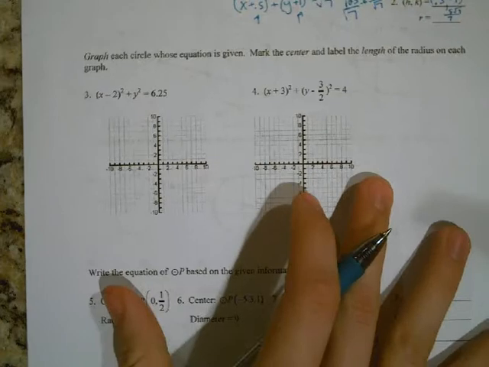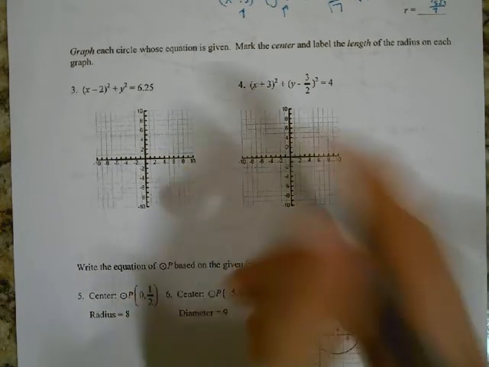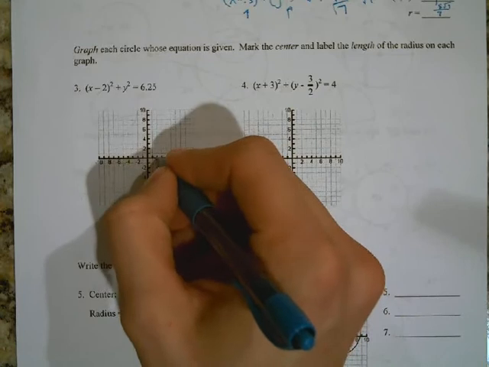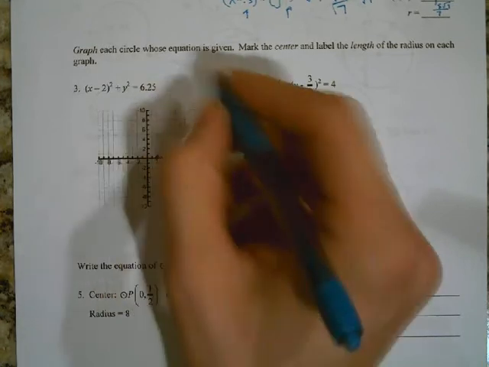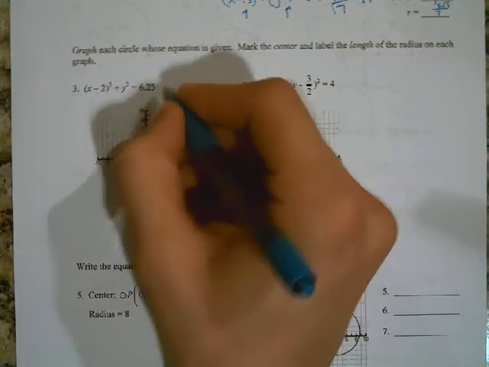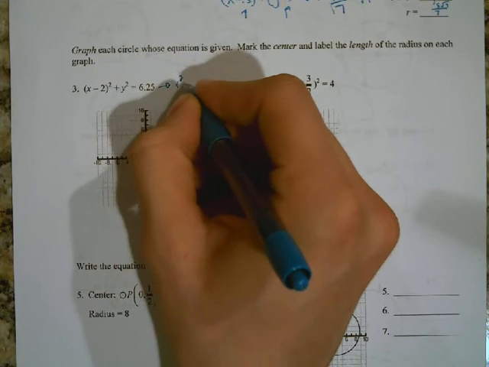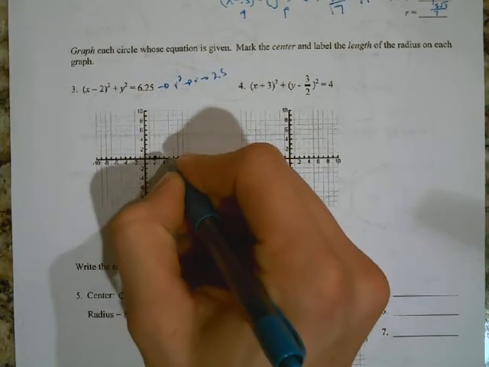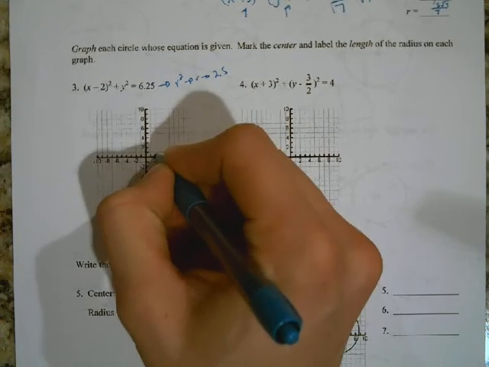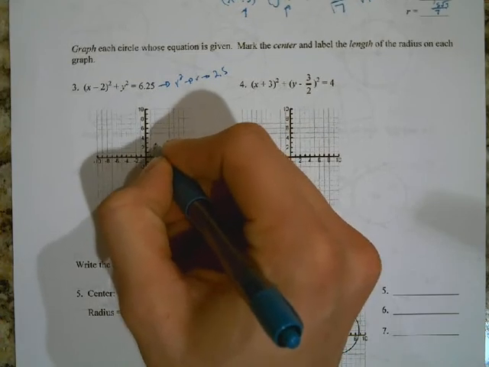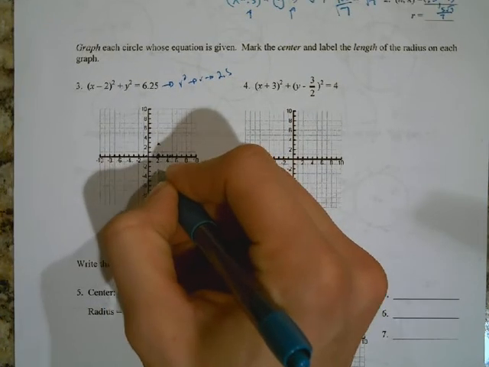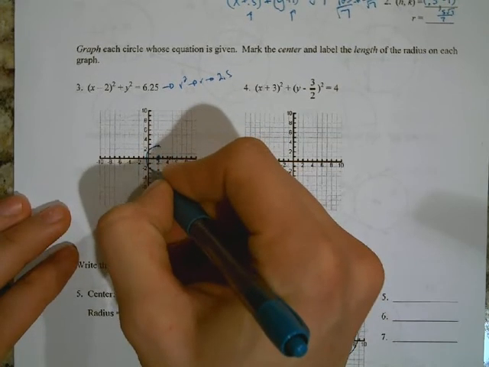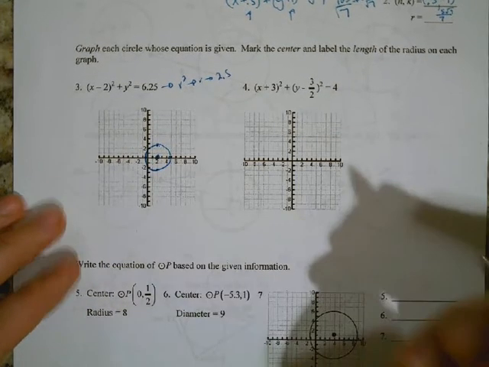Looking down here at the bottom, trying to graph. My center is at +2, 0. And then 6.25 gives us a radius, because remember this is radius squared, so just our radius would be 2.5. So I go over 2.5, get a dot, go up 2.5, get a dot, other side 2.5. So I get all my 2.5 dots, and then boom, looks just like that.